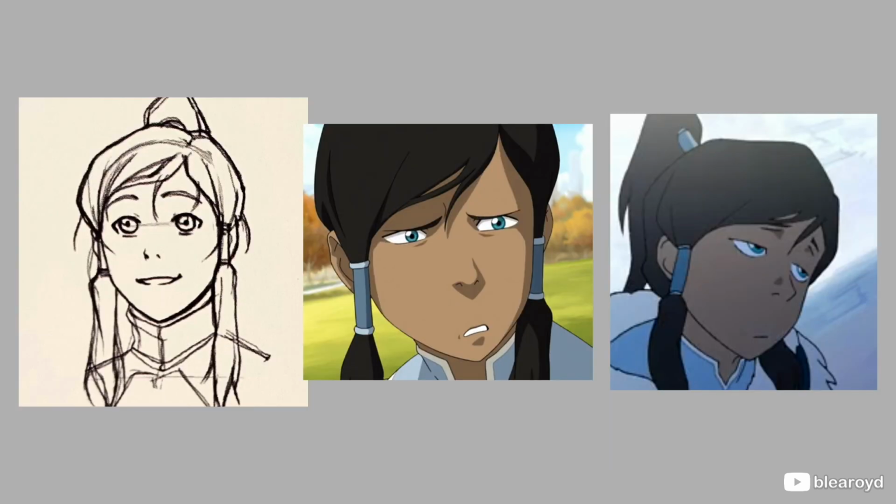These are some of the ref images I'll be using. One of them is from the first Legend of Korra art book, and the other two are screenshots from the first episode that stood out to me.